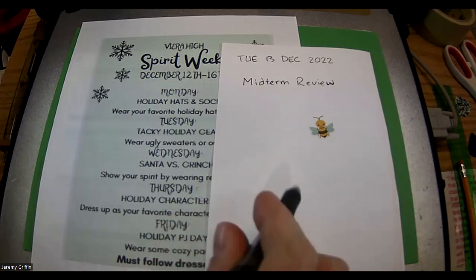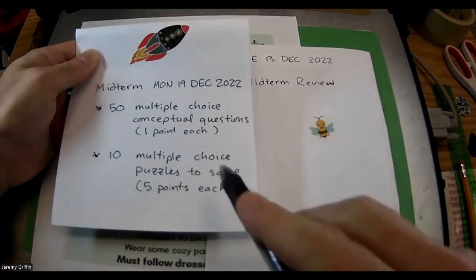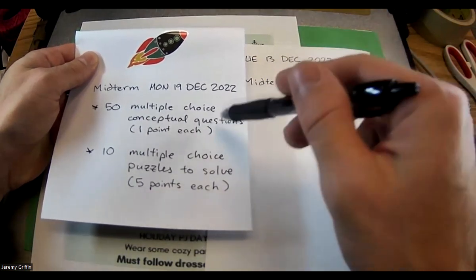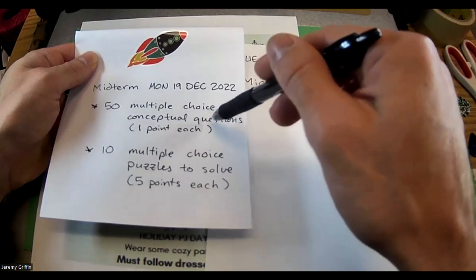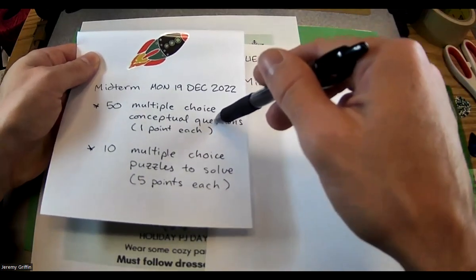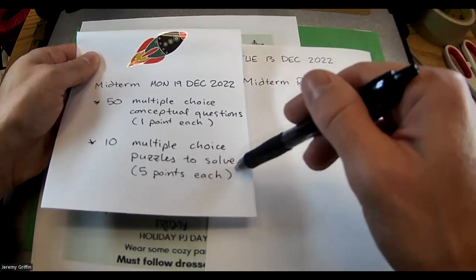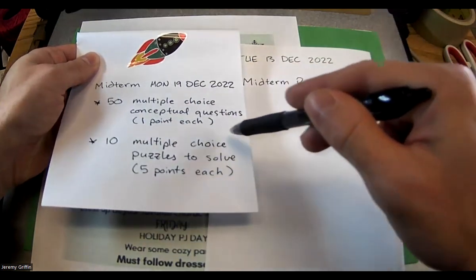So you guys remember your midterm? Here, I'll show you what I showed you the other day. There's going to be 50 multiple choice questions that are 1 point each. And actually, the questions that we cover today and tomorrow are where these are coming from, right? And then I will give you 10 more traditional problems to solve. This is really going to look like one of your quizzes, but it'll be cumulative.